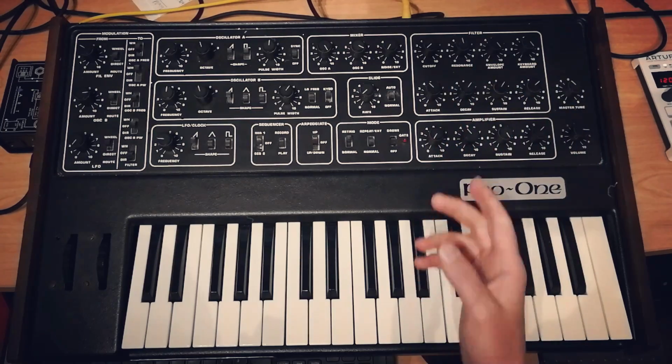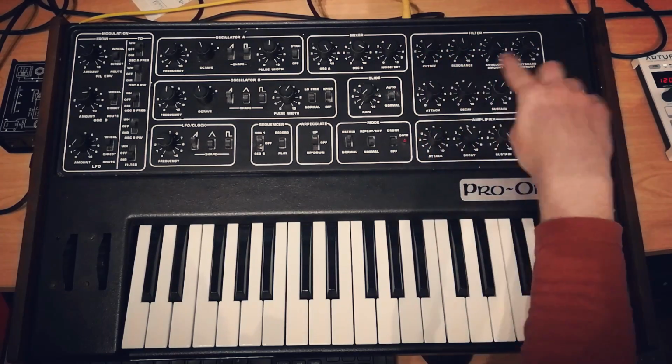Then you can set that up. So that's playing around with the filter cutoff using a filter envelope.